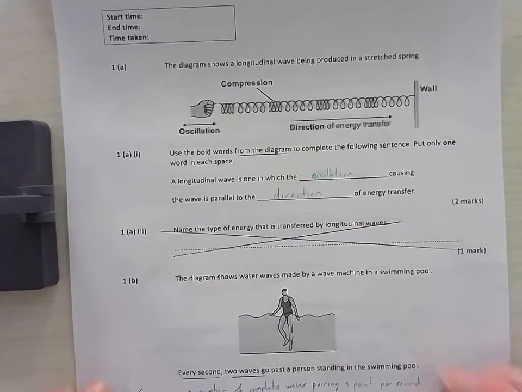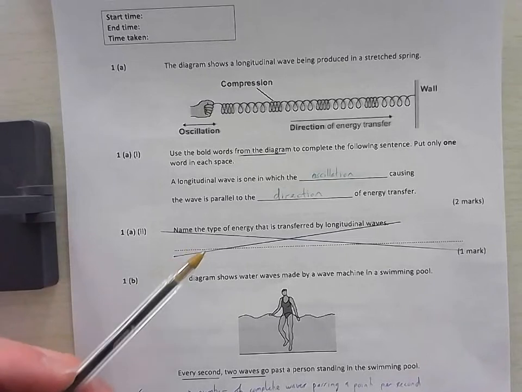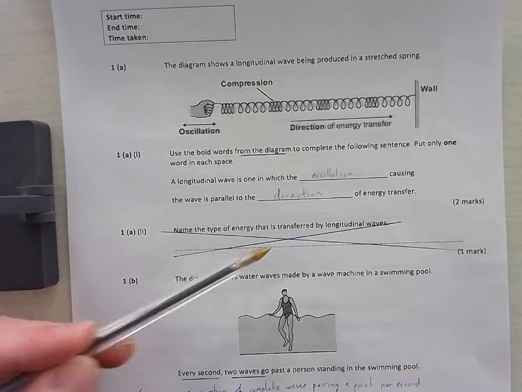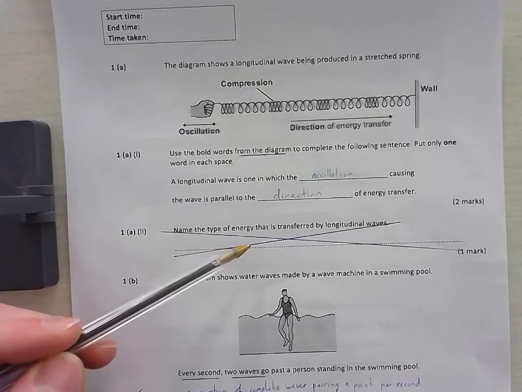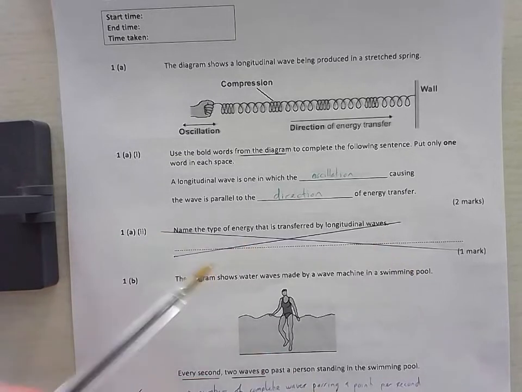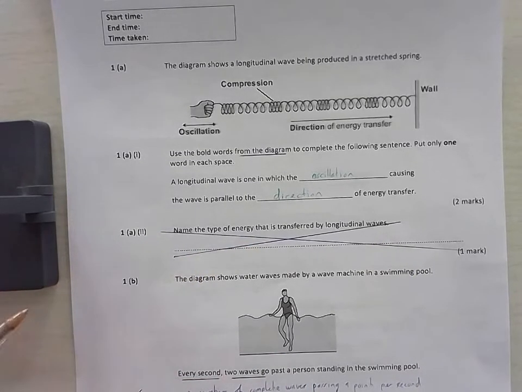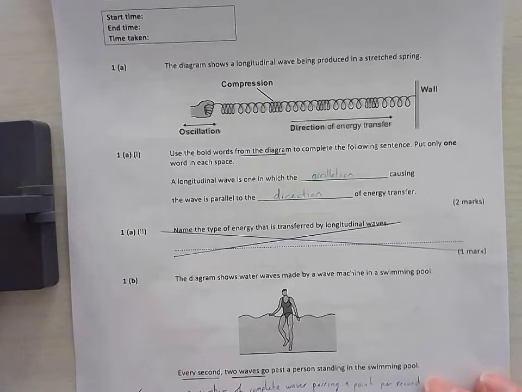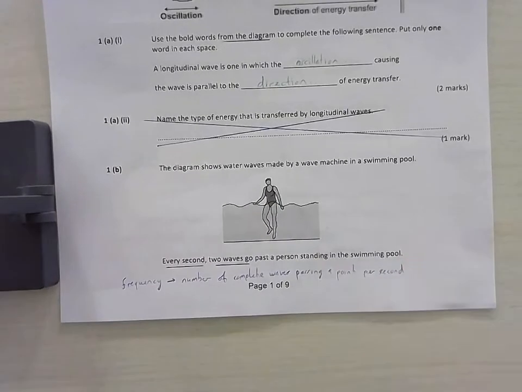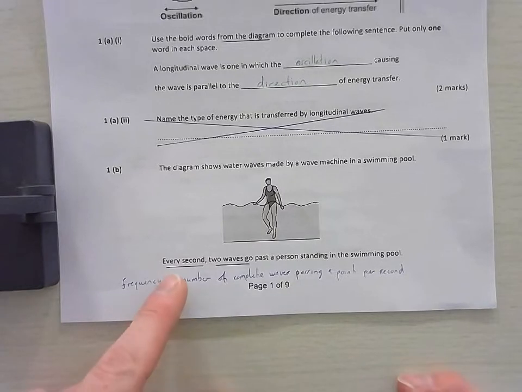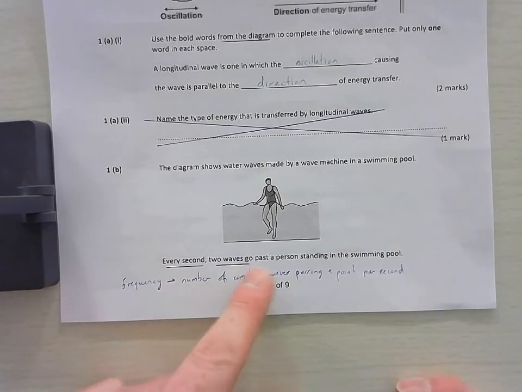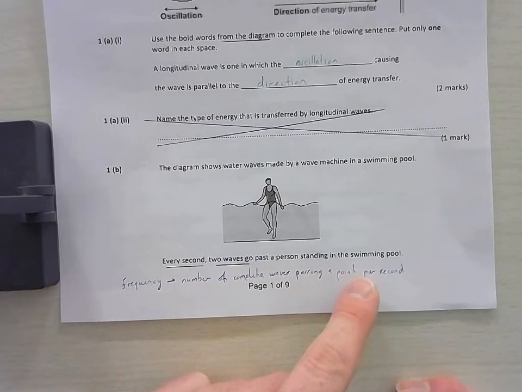Now you can see the second part of the question I've actually crossed out, and that's because this is an old question based on the old GCSE syllabus, so you do not need to worry about it at all, so just cross it out. Then on to part B. The diagram shows water waves made by a wave machine in a swimming pool. Every second, 2 waves go past a person standing in the swimming pool.